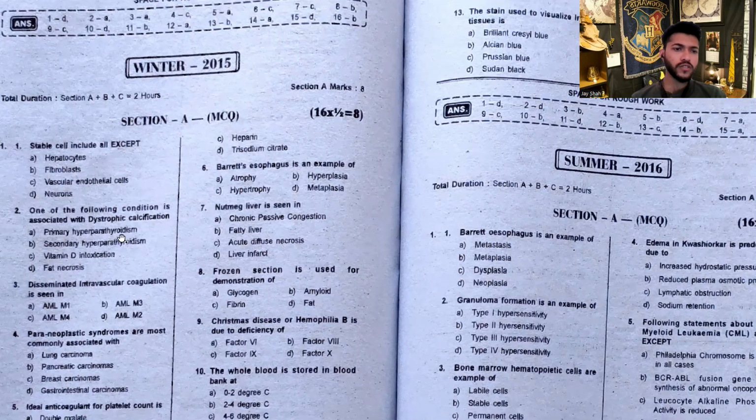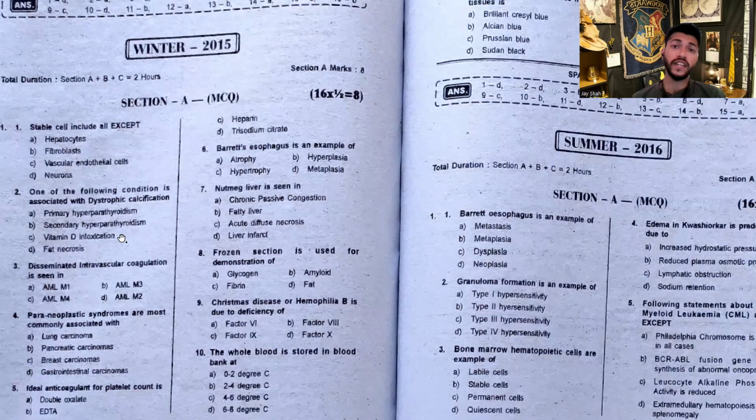One of the following conditions associated with dystrophic calcification: dystrophic, D is for dead cells, dead or damaged cells. So necrosis, fat necrosis is the answer. Primary, secondary hyperthyroidism, vitamin D intoxication, all of them will have an increased level of serum calcium. That will lead to metastatic calcification. That is calcium deposition in normal tissues due to increased calcium levels. The DIC is generally commonly seen in AML M3. You need to remember it.